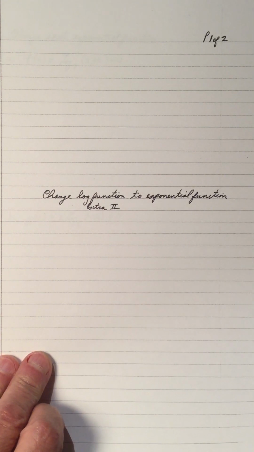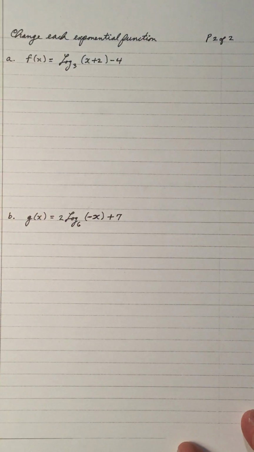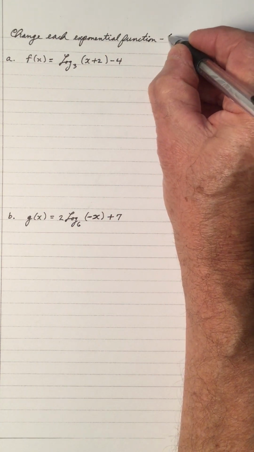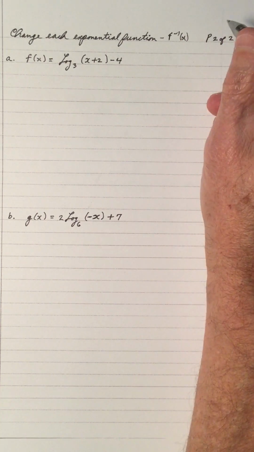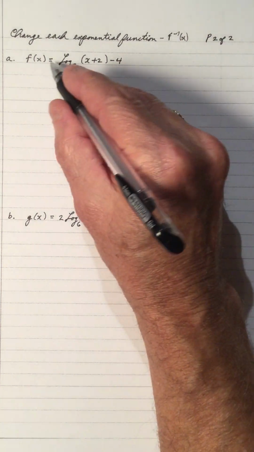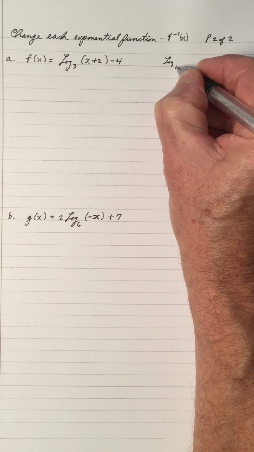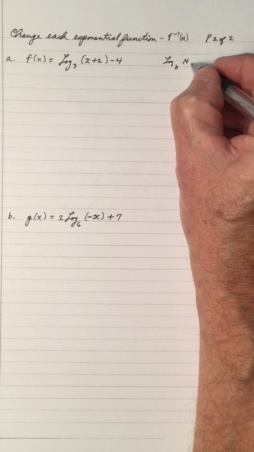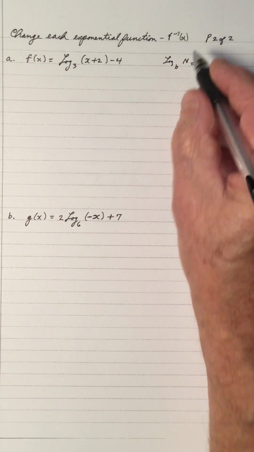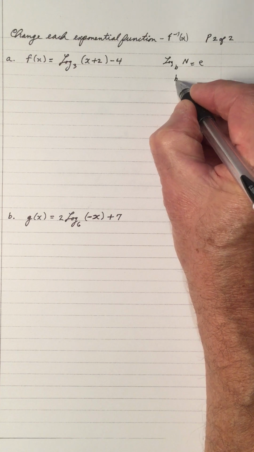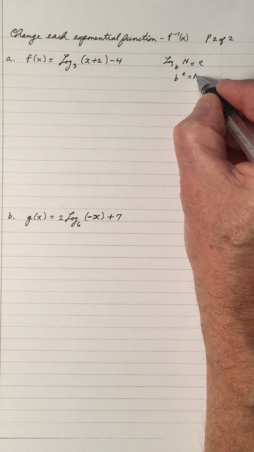Extra number 2. The first one I did was extra 1, when we changed the exponential function to logarithmic, but this time we're doing the reverse. Change each to an exponential function. That is, we're looking for f to the negative 1 of x because they're inverses of each other. That means we have a log equation, so we're trying to get the equation to look like the log of n base b equals e. So we're trying to take this equation and convert it to this form first. That becomes base exponent number in the exponential form.